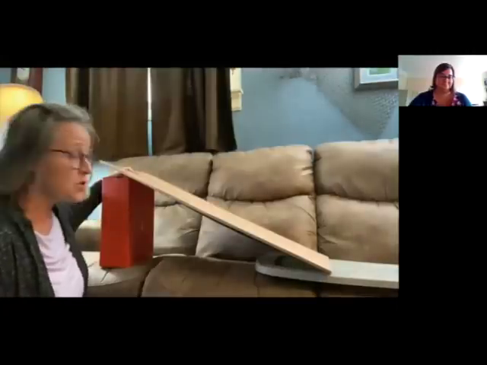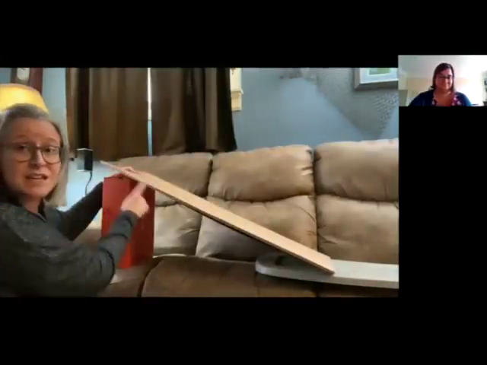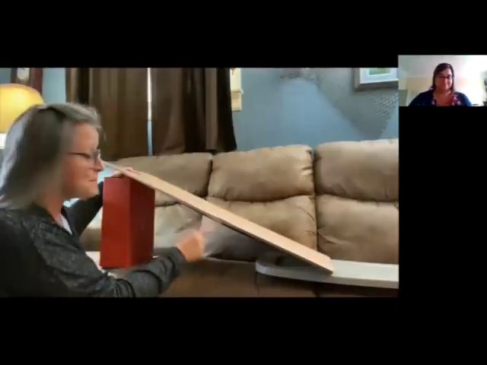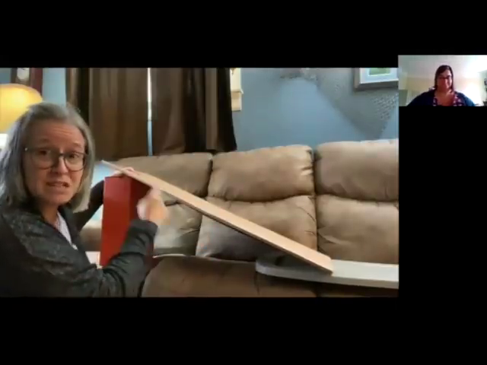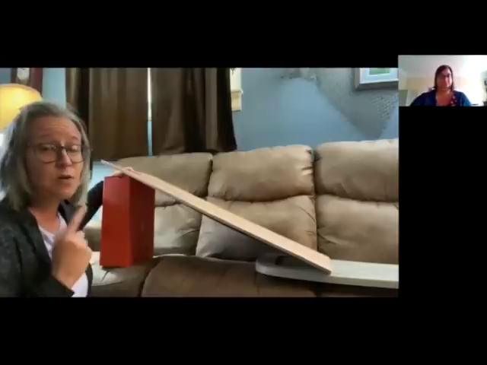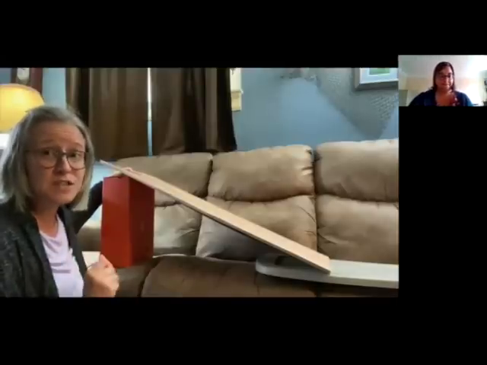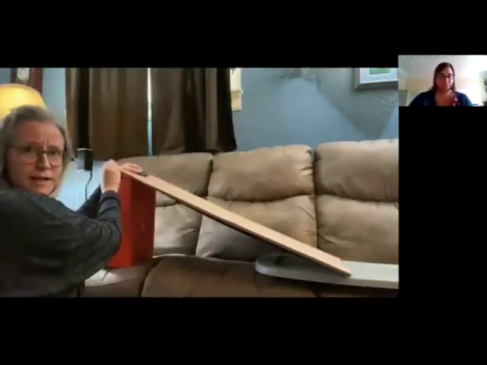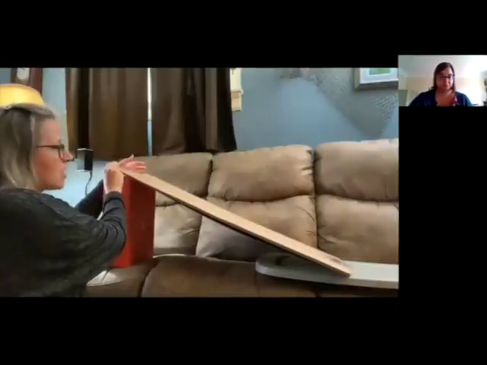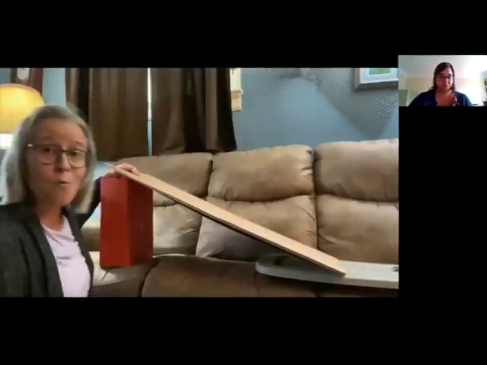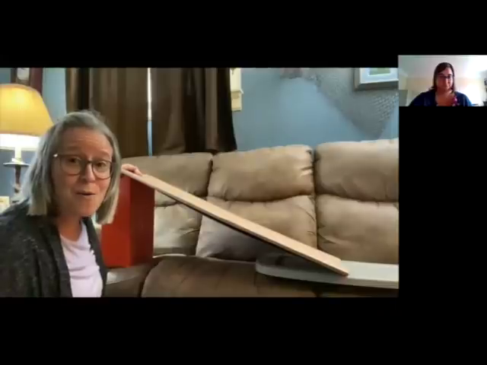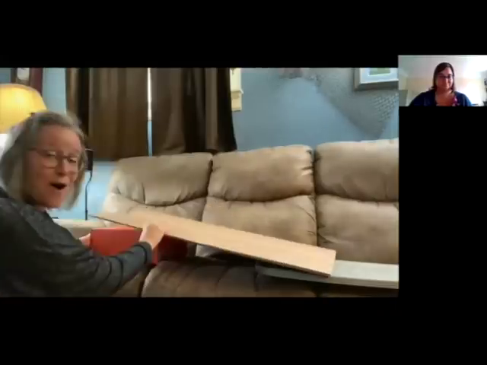All right, guys, so I raised up the incline of our ramp, so now it's more steep, like the slide. So let's test it out. Remember, we predicted that it would go faster. Let's see what happens. Are you ready? Whoa, did you see that? Oh my goodness. It did go faster. Our prediction was correct.